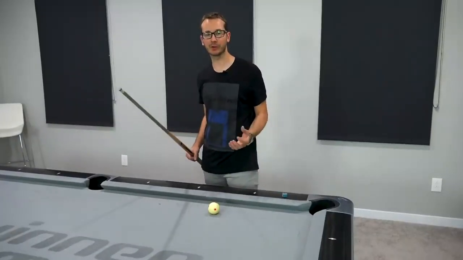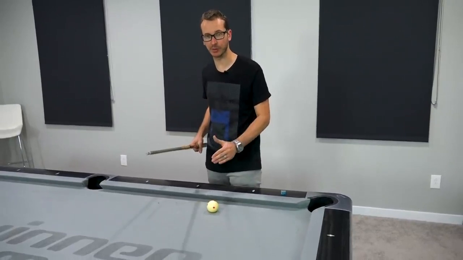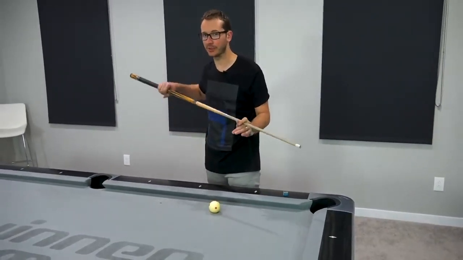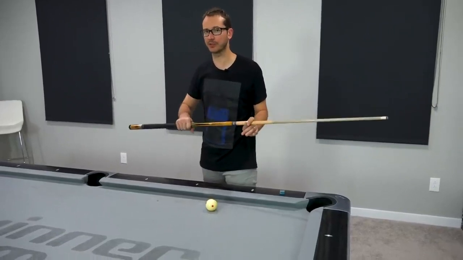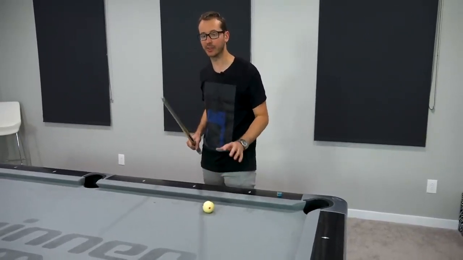A lot of the time, the real question I have is not about the stance, it's not about the bridge, it's about where to hit the cue ball. Now remember, if you don't have a good bridge or a good stroke or a good position on your backhand, it doesn't matter if you hit the ball, you're not gonna make the shot. So those are really important.